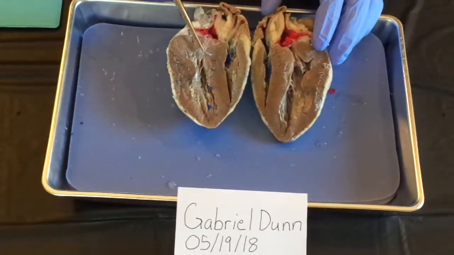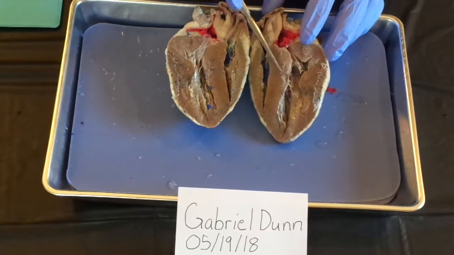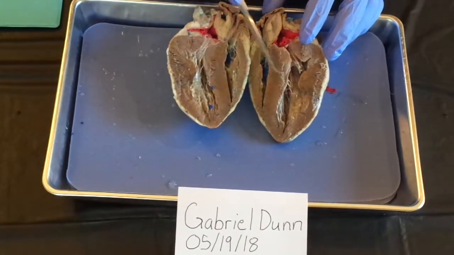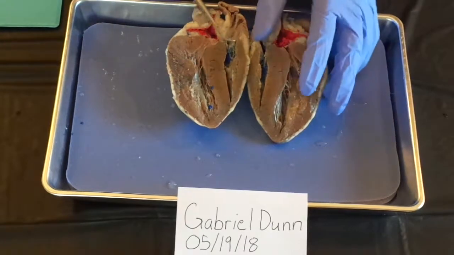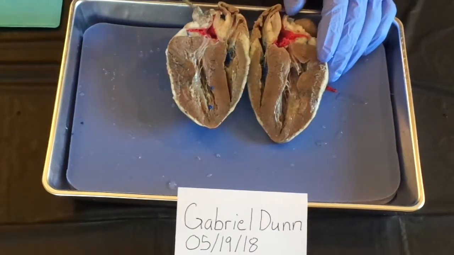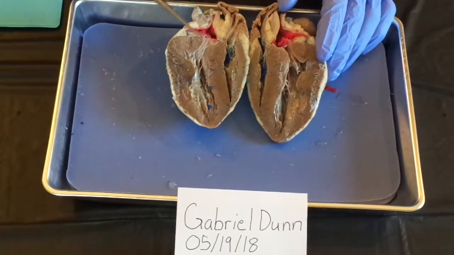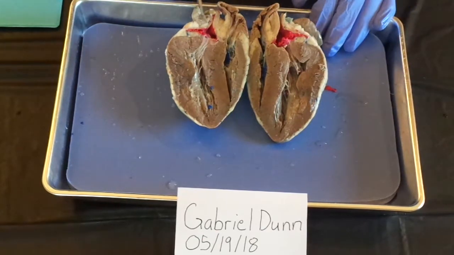You can see the wall is much thicker here on the left side than the right side. That's because the left side works much harder, because it has to pump a larger volume of blood to the rest of the body, and the right side only has to pump it to the lungs through the pulmonary circuit.